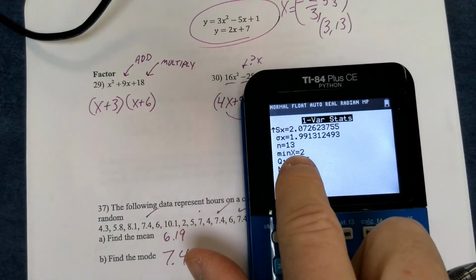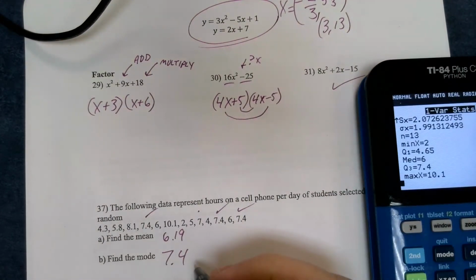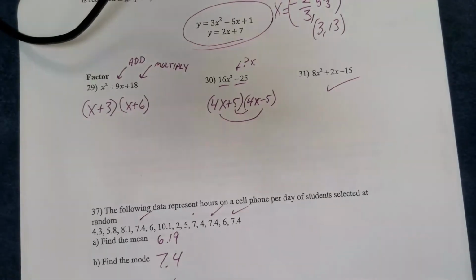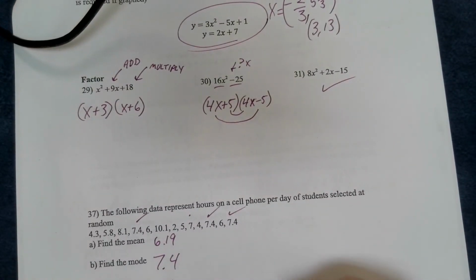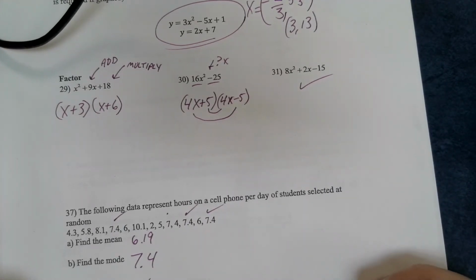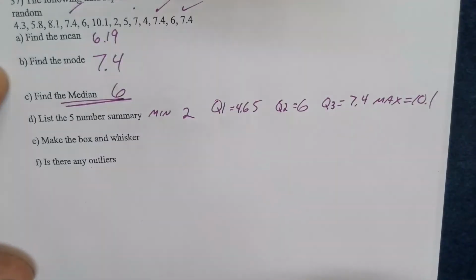So the 5-number summary starts with a min, Q1, Q2, Q3, and a max. The median is 6. For the 5-number summary, again, the min was 2, Q1 is 4.65, Q2, which is the same thing as the median, equals 6, Q3 equals 7.4, and the max equals 10.1. So there you go. All of those numbers are there for you.